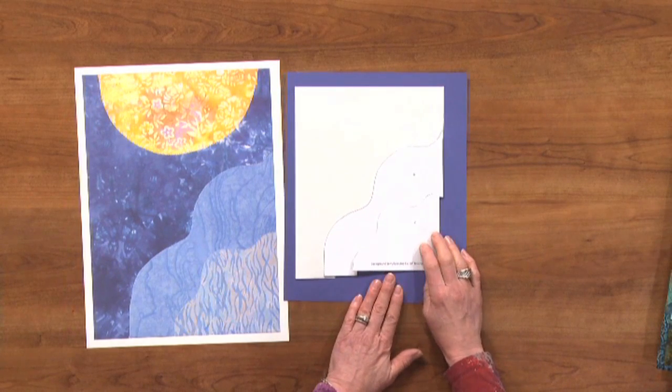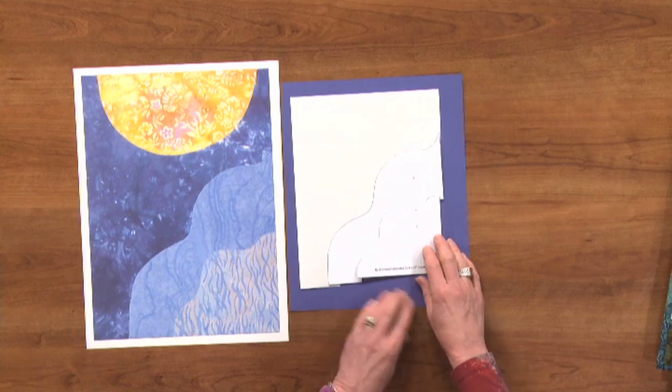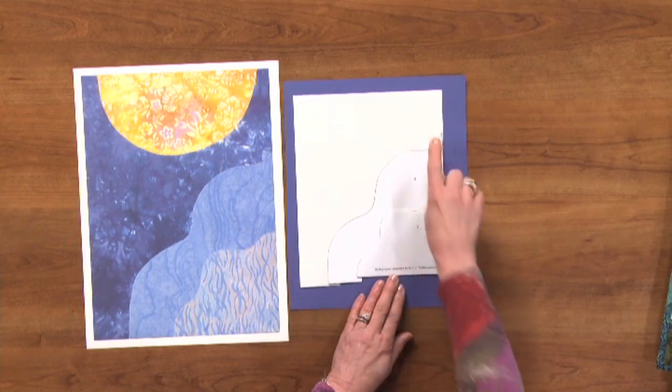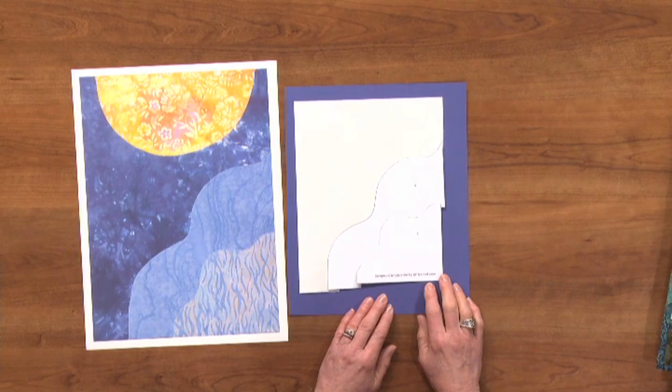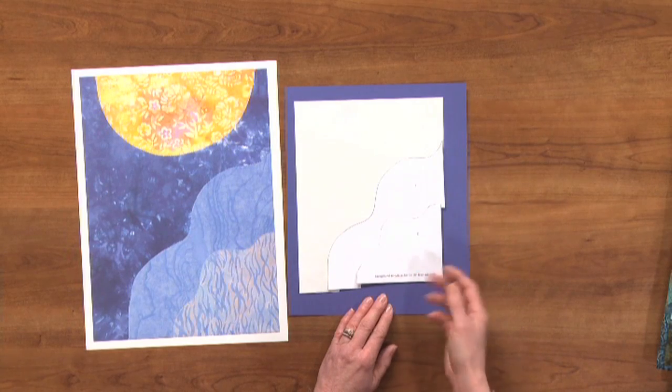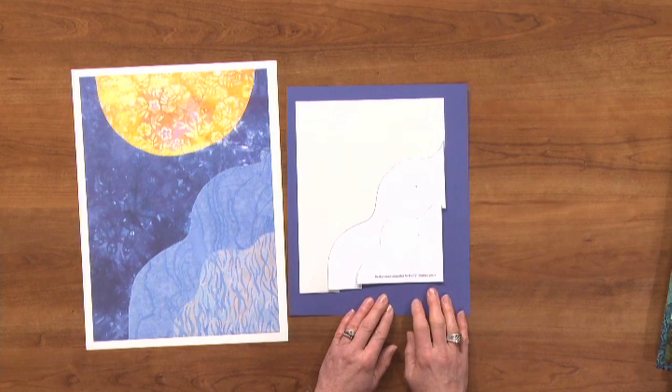I usually use a zigzag stitch as my favorite stitch for the edge stitching here, and you could use any kind of decorative stitch that you wish. So again, your other decisions are going to be, are you going to use a colored thread, an invisible thread? That's completely up to you.